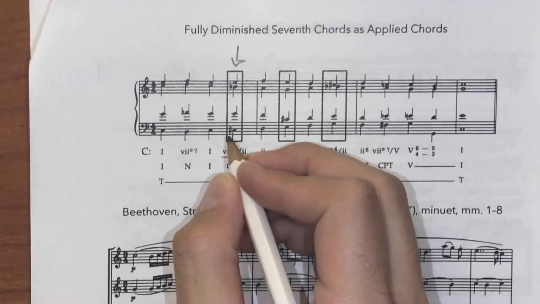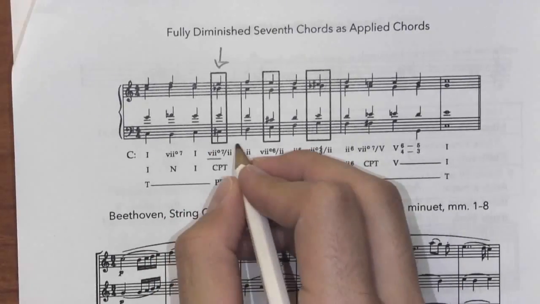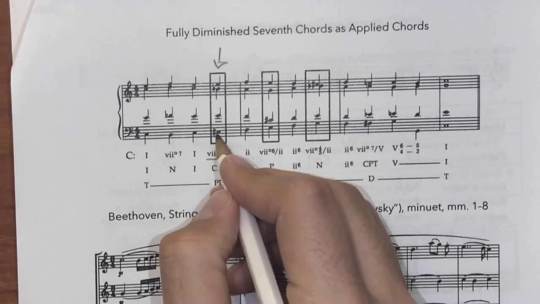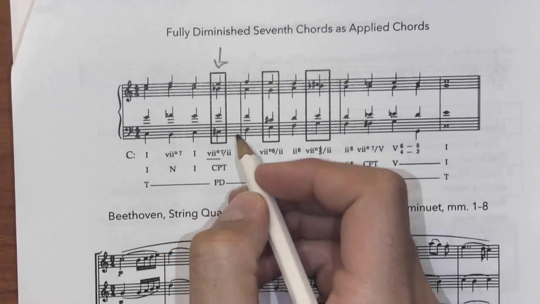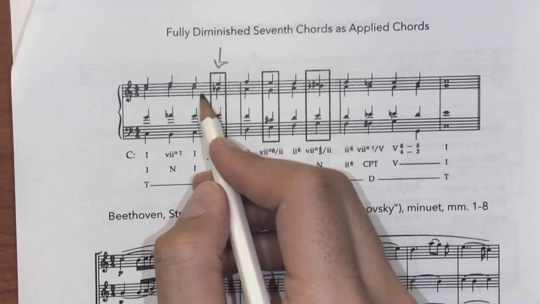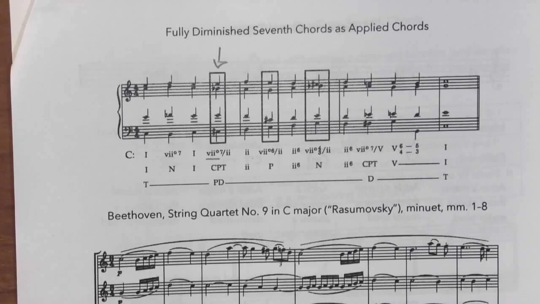That's what's going to point to the new key, the new chord. 7/7 of 2 means that you have to have sharp 1 in this case that points to 2. But you'll also have something up in an upper voice that is lowered, because that fully diminished 7 chord has to be made up of only minor thirds. So it's going to have an extra accidental in there.